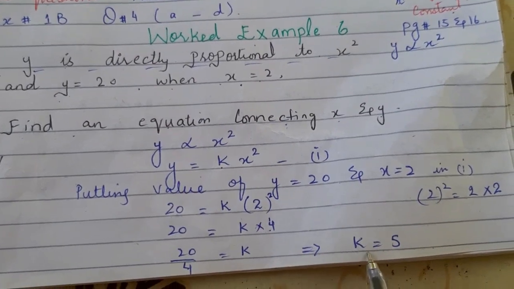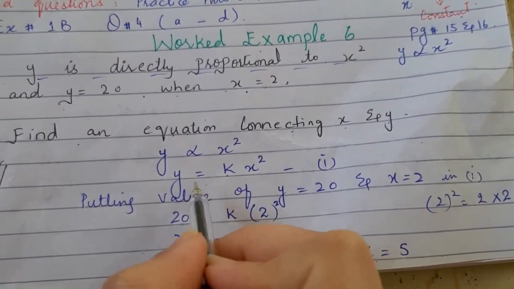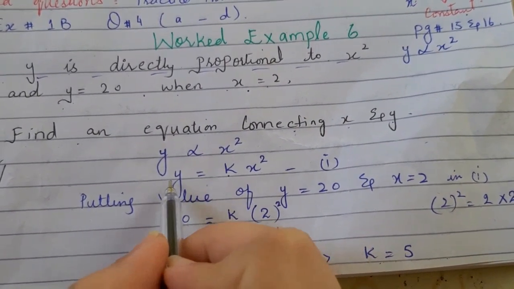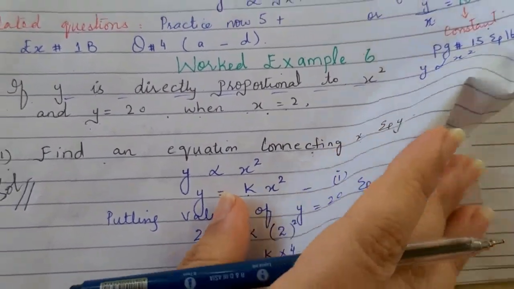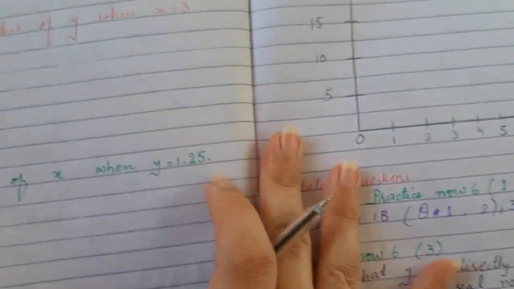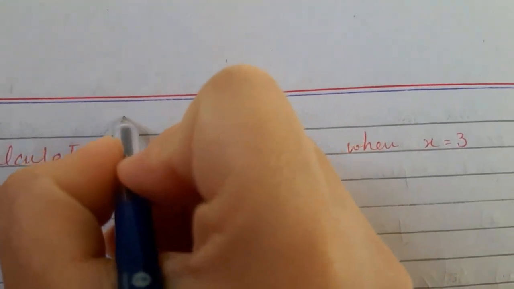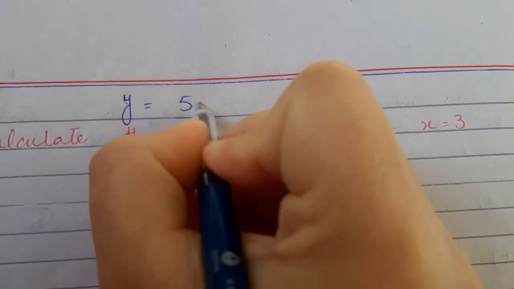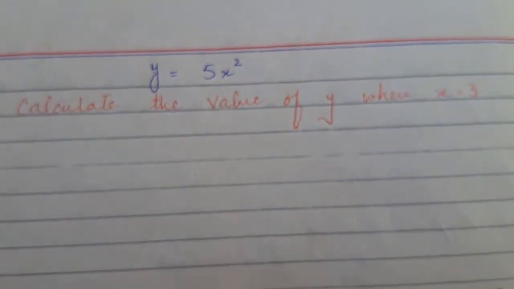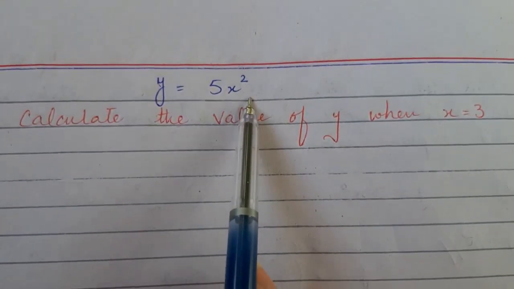Now putting the value of k, which is equal to 5, in this equation, what we will get is y is equal to 5x square. Write it over here: y is equal to 5x square. This is the equation that is relating y with x.